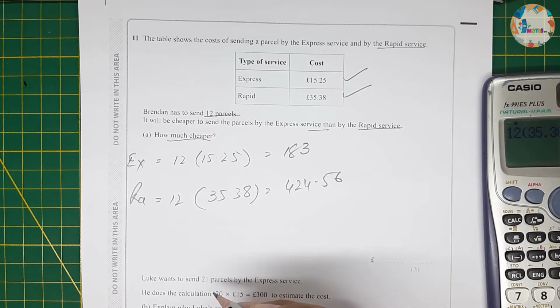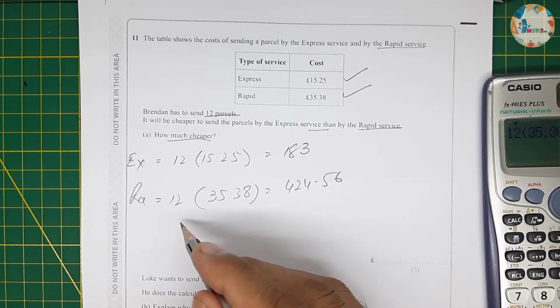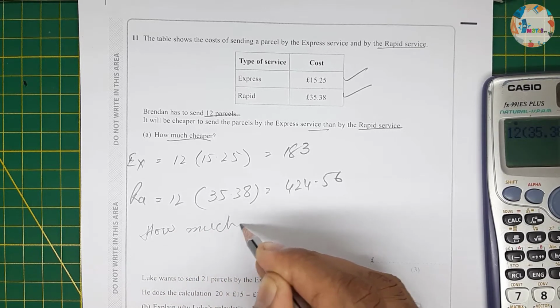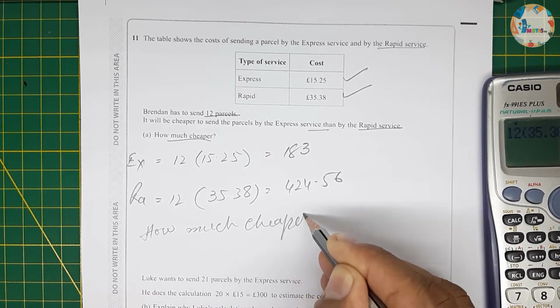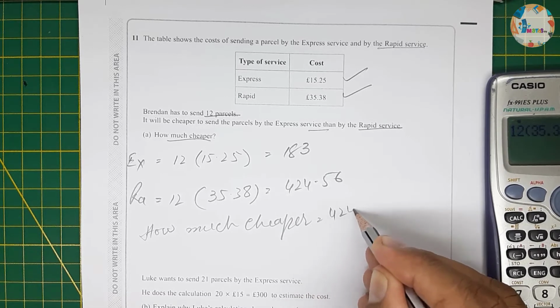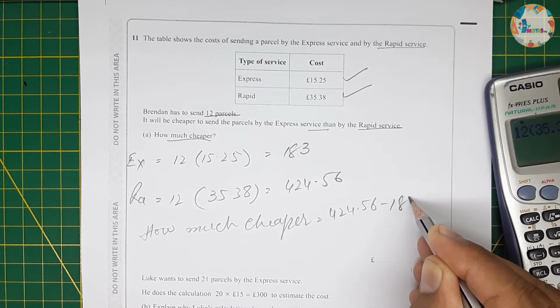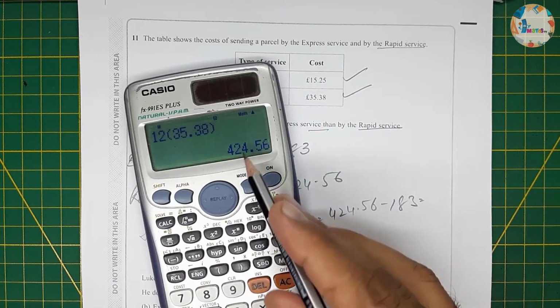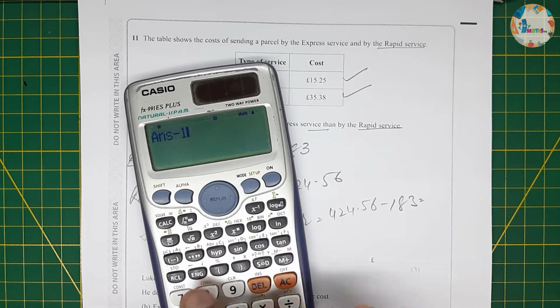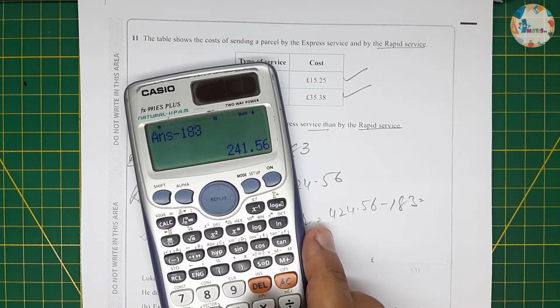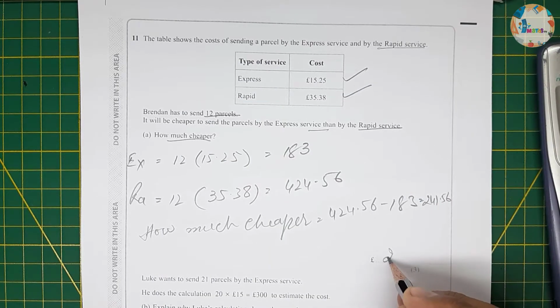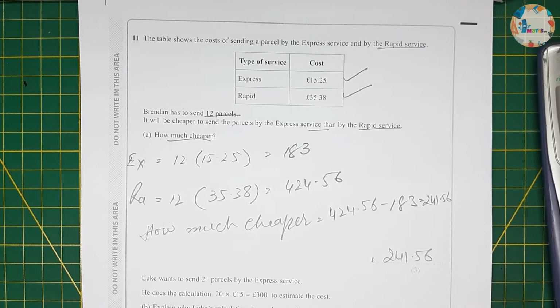424.56. And cheaper, how much cheaper? So how much cheaper will be equal to 424.56 minus 183. 424.56 already written, so minus 183, and this will give us the answer as 241.56. So 241.56 will be our final answer over here.